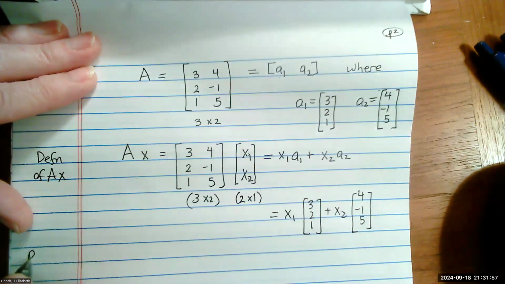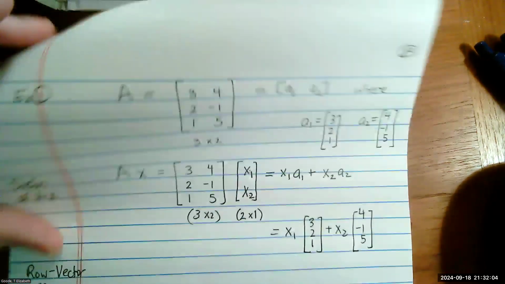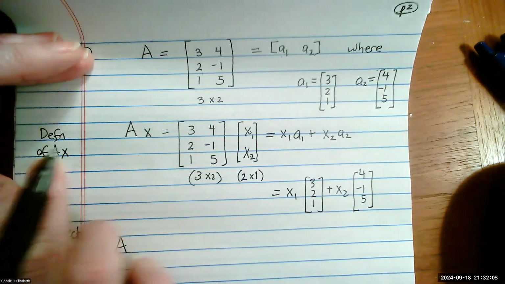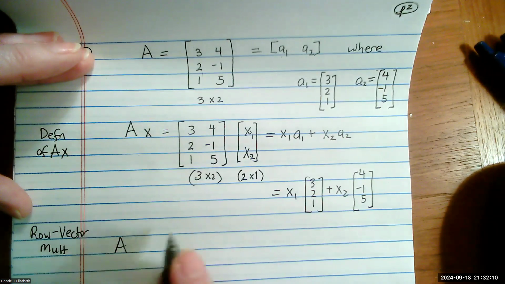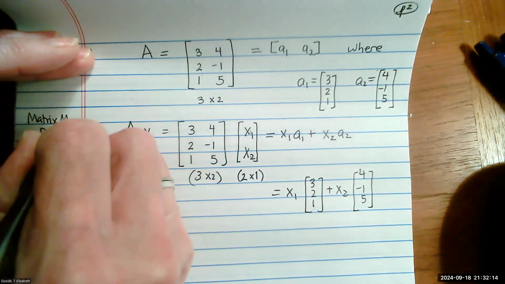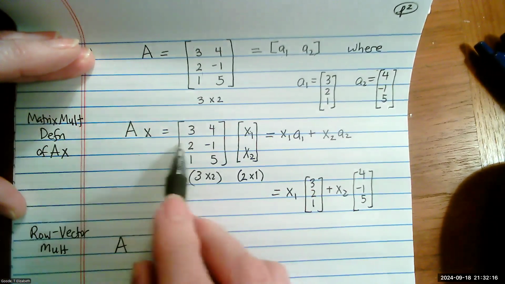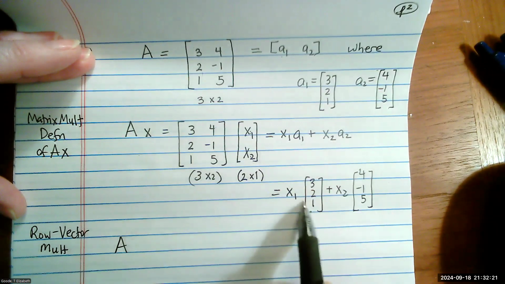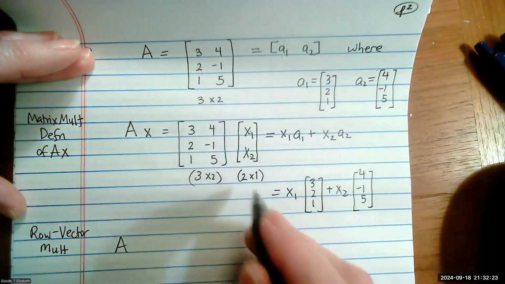But if we want to do row vector multiplication, if we want to look at AX as a row vector product instead of using the standard definition of matrix multiplication, the definition is: weight the columns of A with the coordinates of X. So it looks like this.